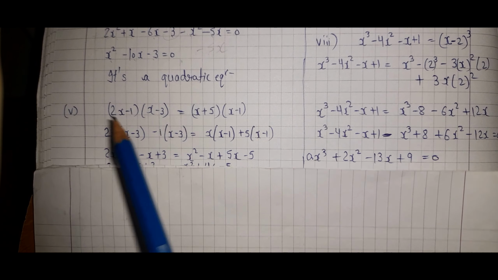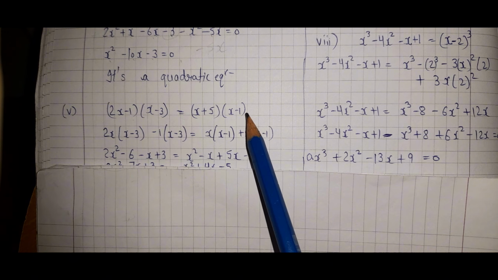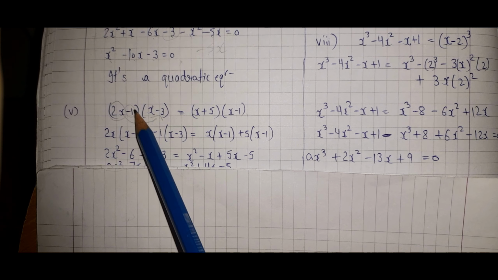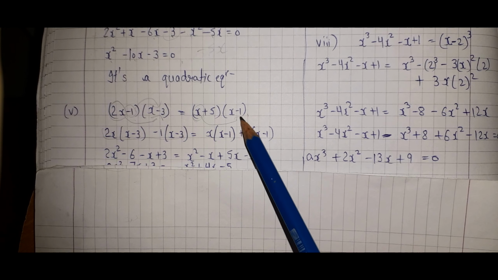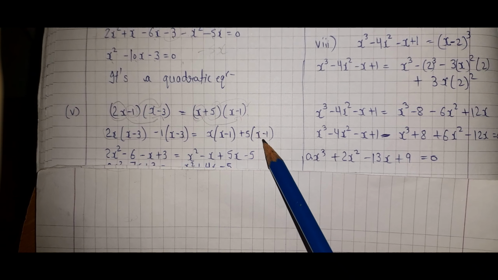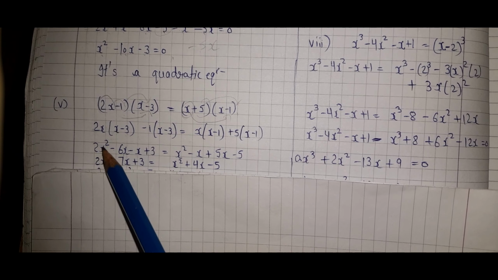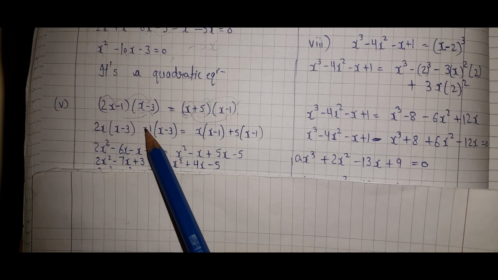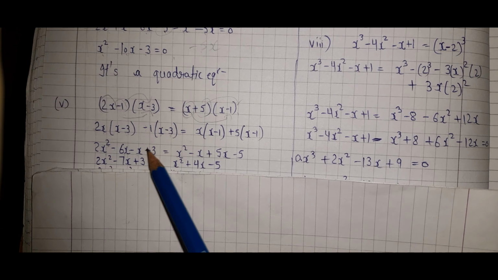Again, fifth part, 2x minus 1 into x minus 3 equals to x plus 1 into x minus 1. Here multiply 2x with x minus 3 and minus 1 with x minus 3. So we will get this in the right hand side, x with the x minus 1 and 5 with the x minus 1. So we will have this equation. Now 2x into x equals to 2x square. 2x into minus 3 equals to minus 6x. Minus 1 into x equals to minus x. Minus 1 into minus 3 equals to plus 3 because minus minus becomes plus.